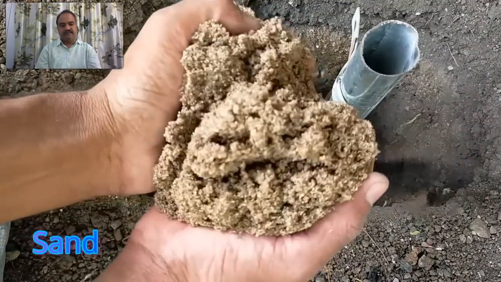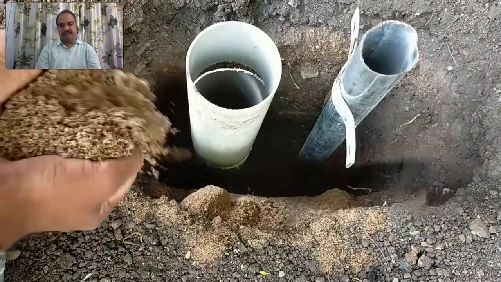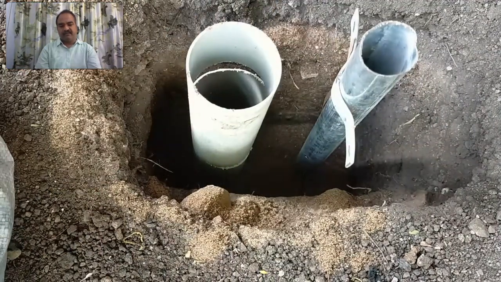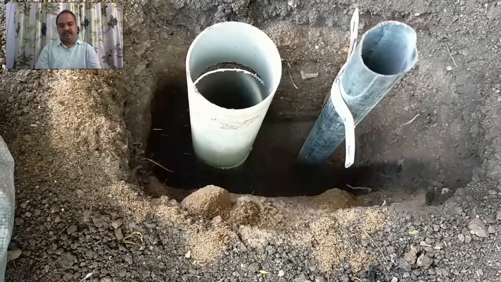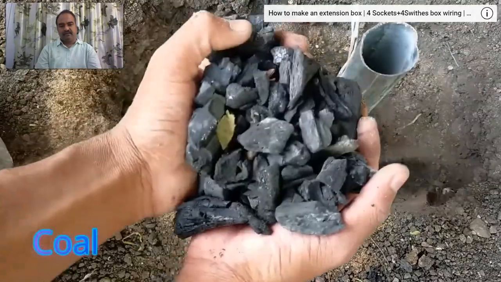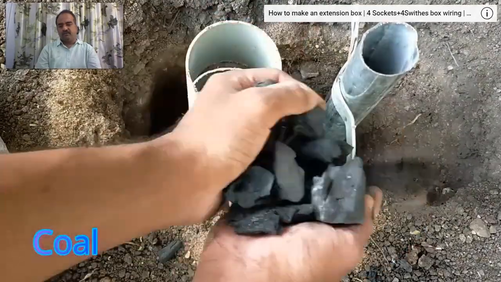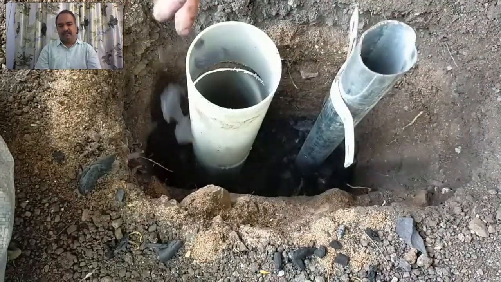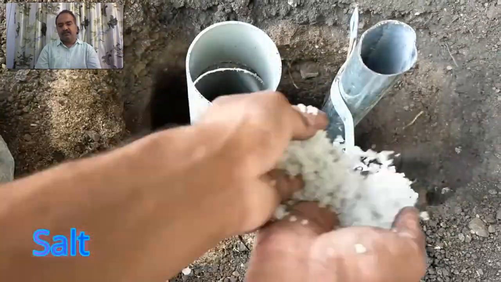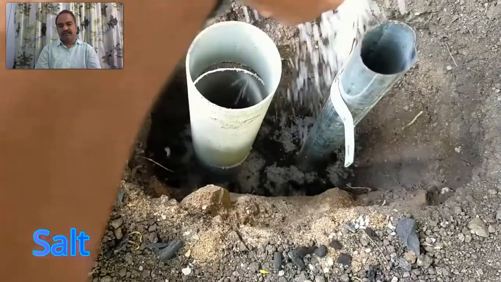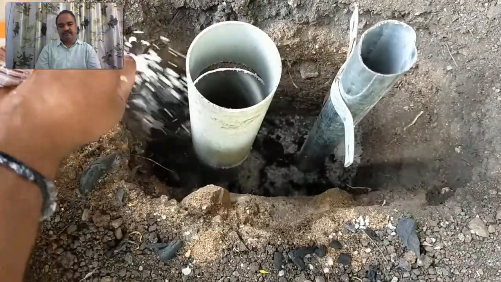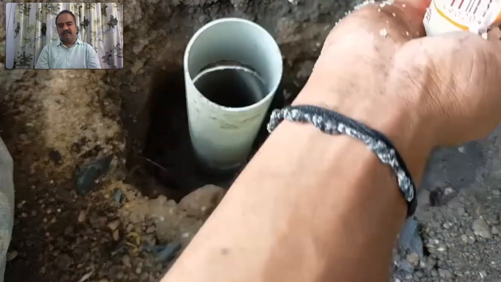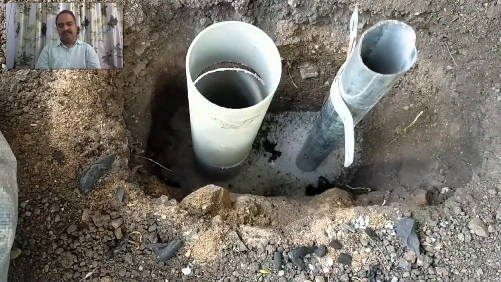So this is the sand which is being poured into this pit, and apart from the sand you will be pouring in coal, the coke as we call it, the charcoal will be poured into this one, and over that you will be using salt to fill in, and the pit will be filled accordingly.